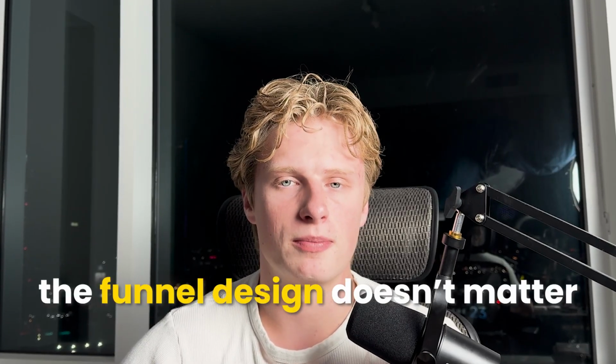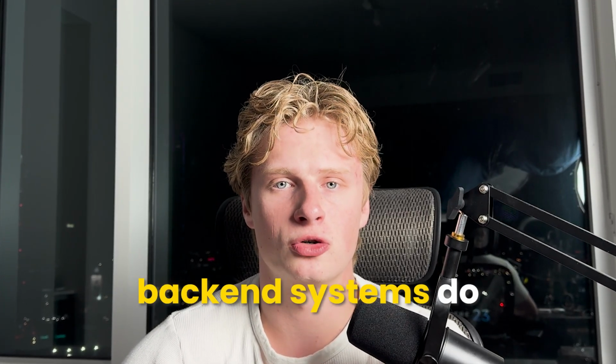Now that we understand the reason why we actually started the free community to begin with, we can actually explain how to implement it yourself. Now remember, the funnel design doesn't matter as much as the actual backend systems do, but there's still some key elements that we should pay attention to.